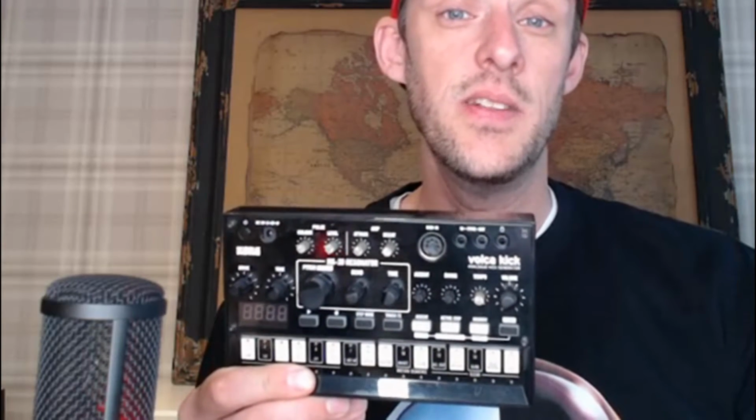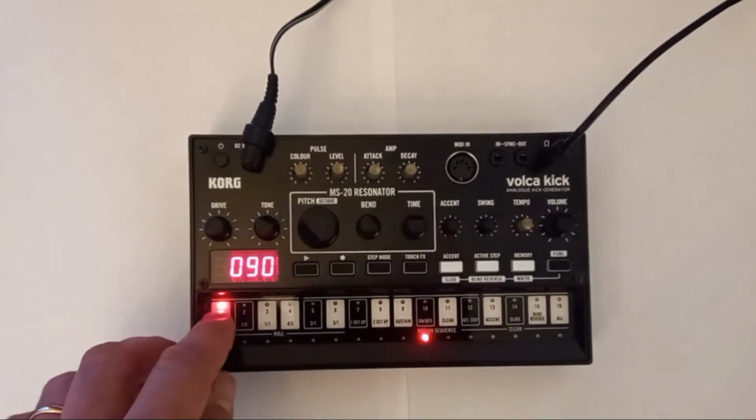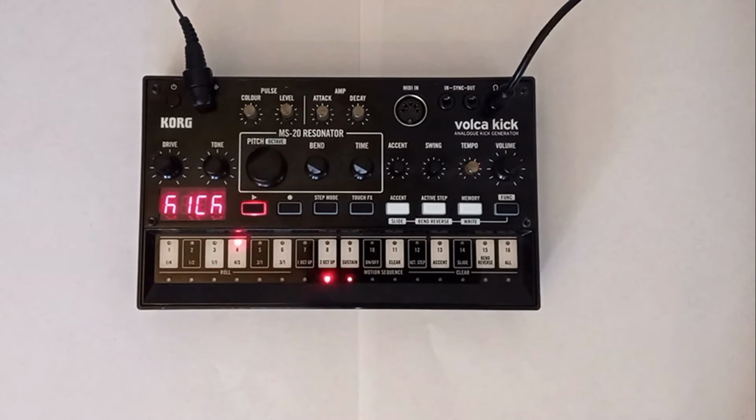Hello and welcome. In this episode we will be looking closer into this unit, the Korg Volca Kick. This is an analog kick generator. It can produce, of course, kick sounds, but it can also generate quite cool bass lines. And when I connected this through the MTS1 reverb, something completely unexpected happened.